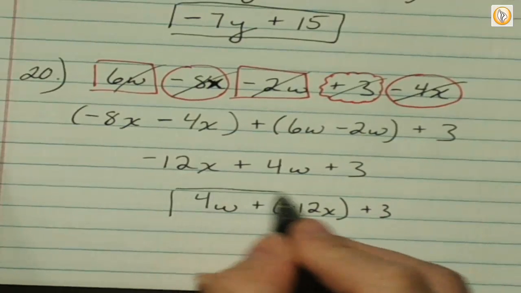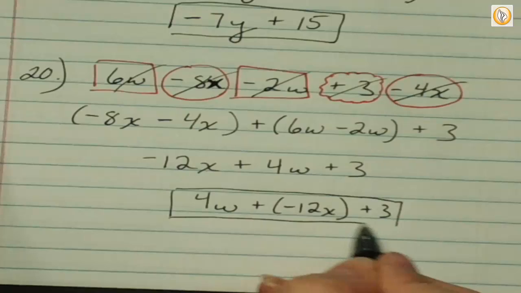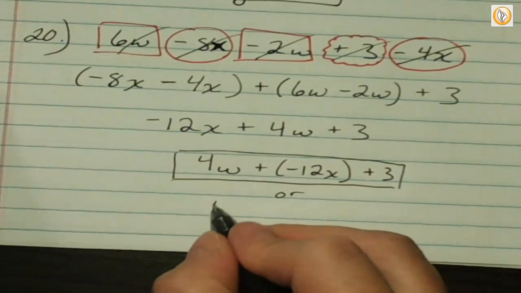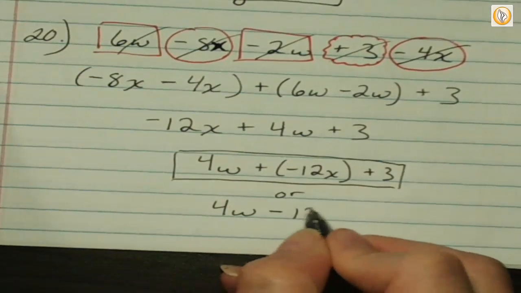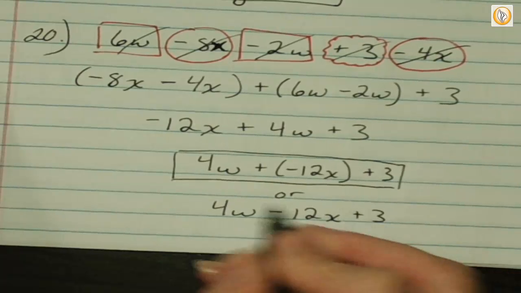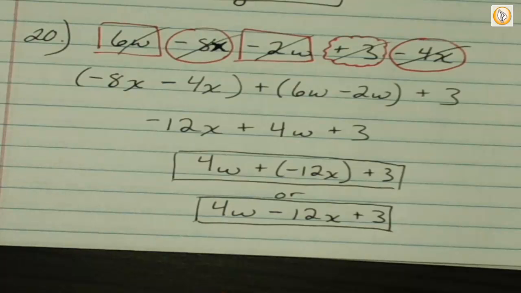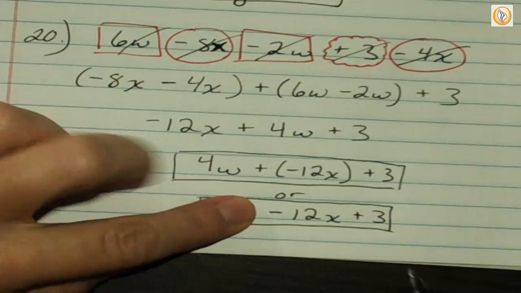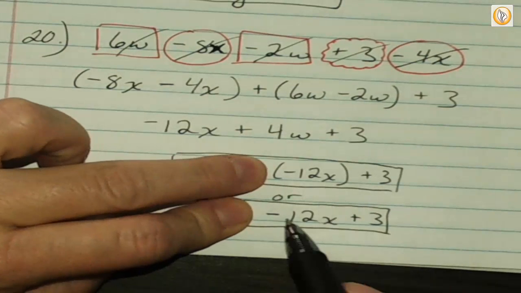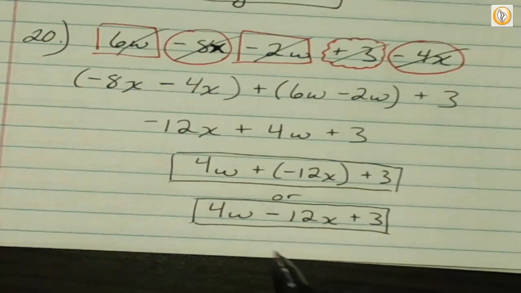Perfect. Why do we put it in parentheses? You don't have to. Or 4w minus 12x plus 3. Any questions? Yes. Why did you put minus right here? Same thing. Plus a negative. Oh, yeah. Any questions?